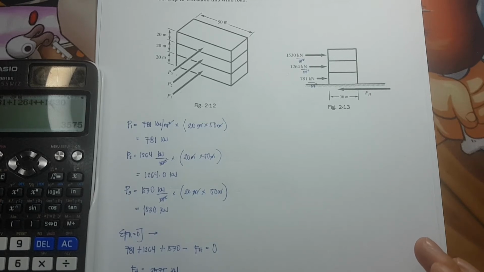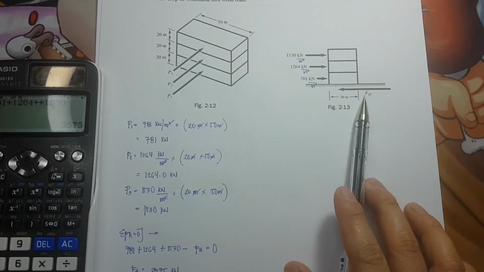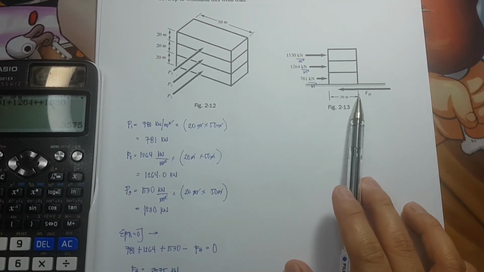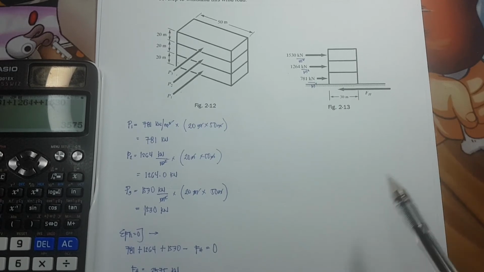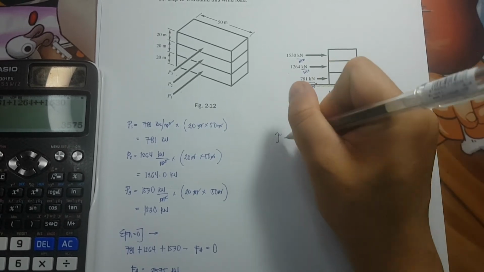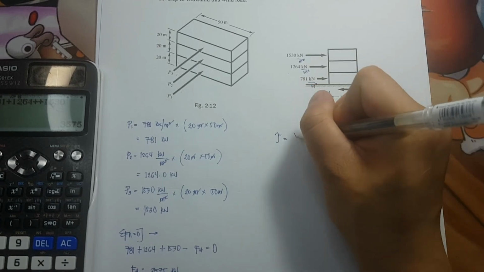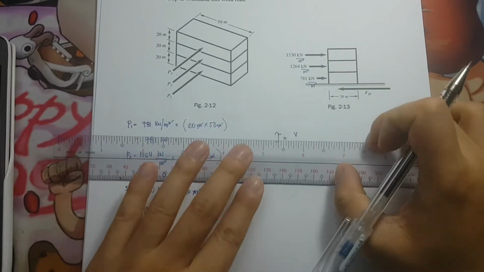Anyways, what should be the shear force that needs to be resisted by the foundation? Okay. So shear stress is equivalent to shear force divided by the area.